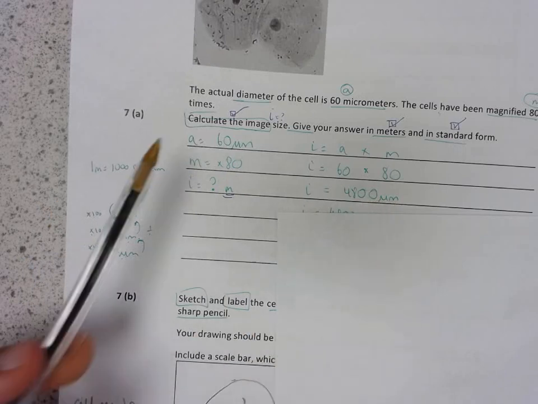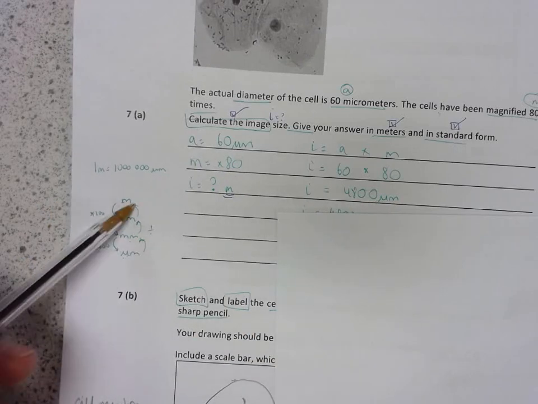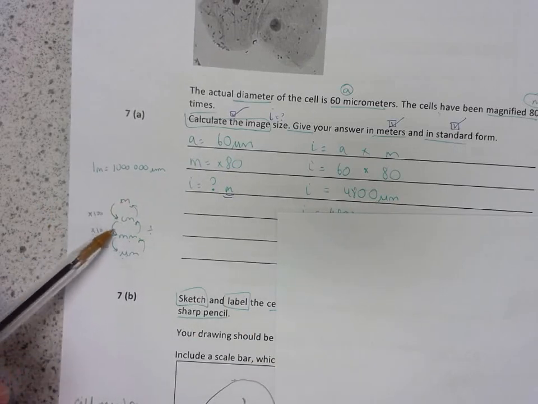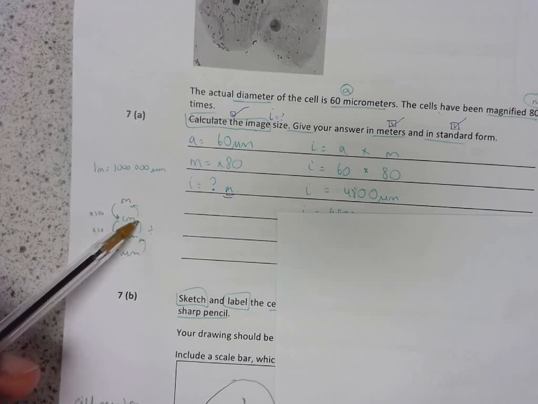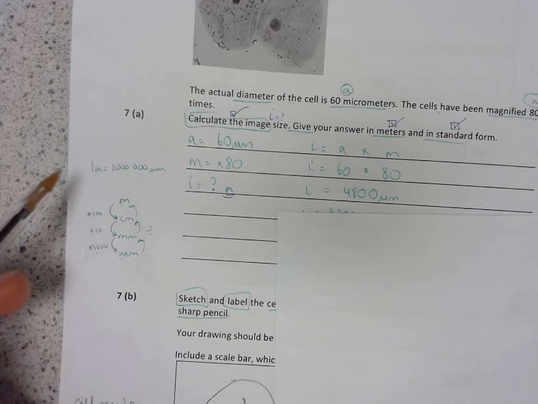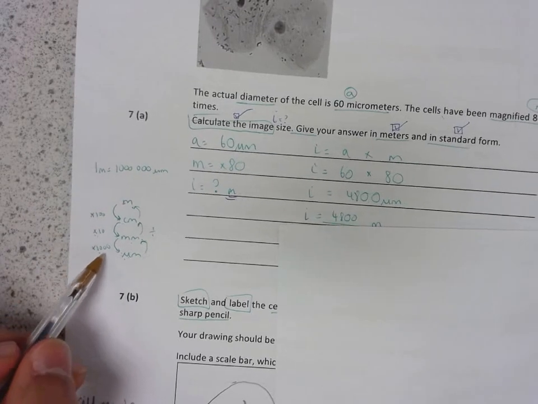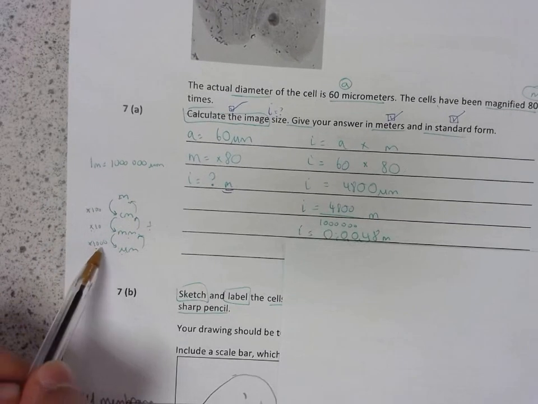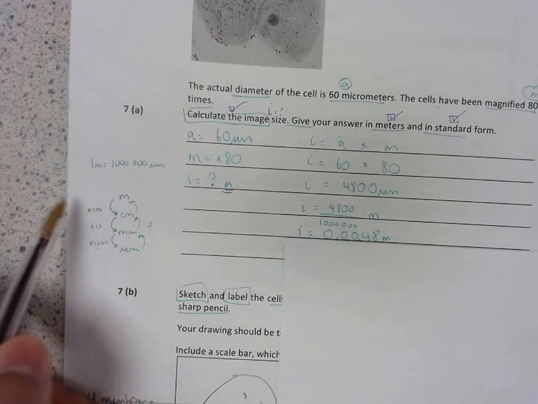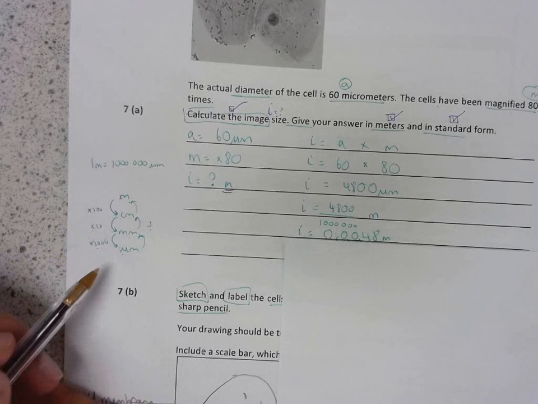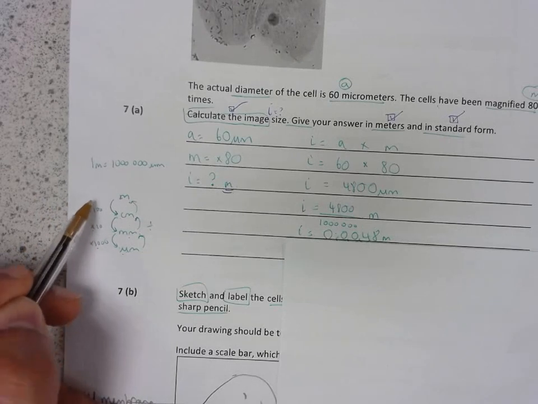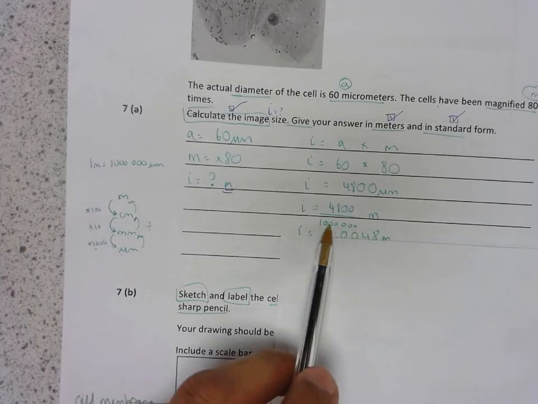But I'm going from micrometers up to meters, so instead of multiplying I need to divide first by 1,000, then by 10, then by 100. Altogether, that's the same as dividing by 1,000,000.